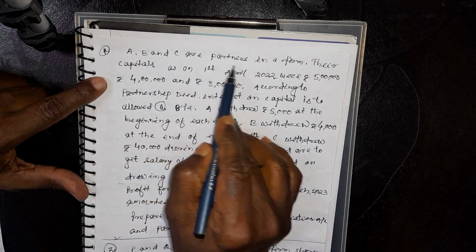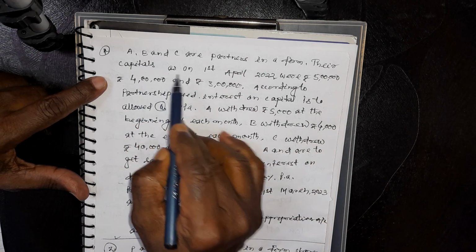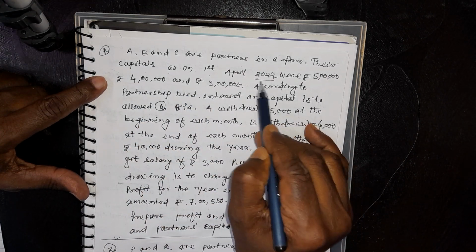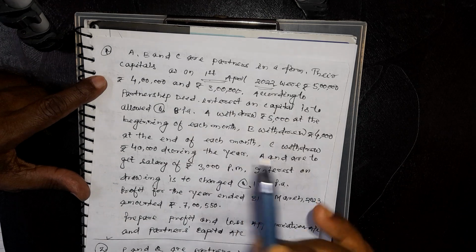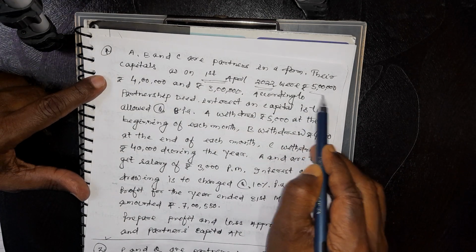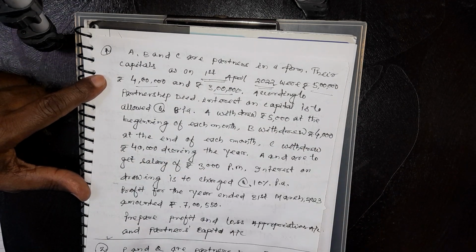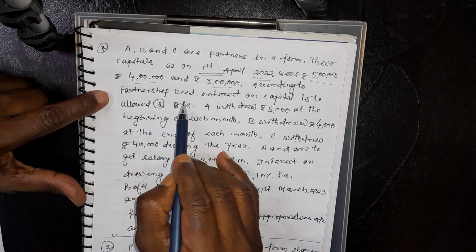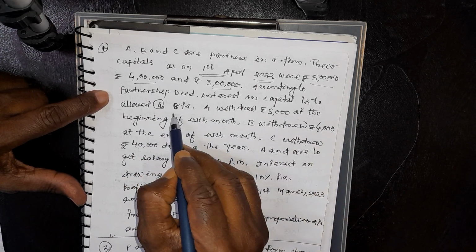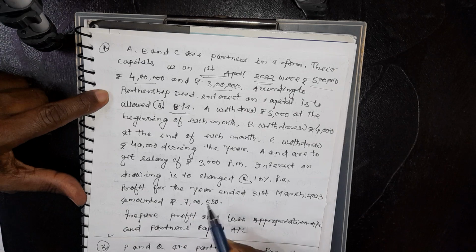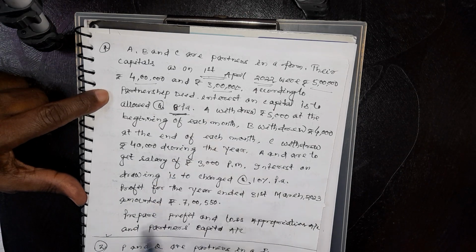A, B and C are partners in a firm. Their capitals as on 1st April 2022, be careful, 1st April, that is opening capital, are 5 lakhs, 4 lakh and 3 lakh. According to partnership deed, interest on capital is to be allowed at 8% per annum.